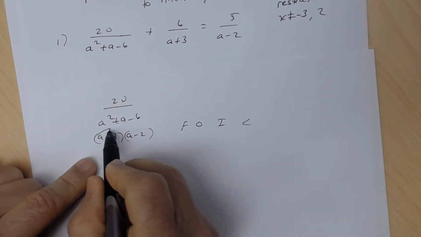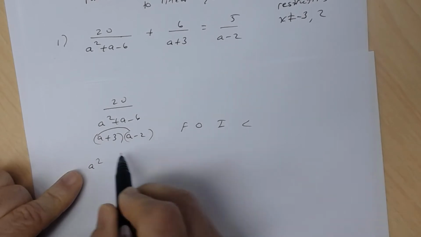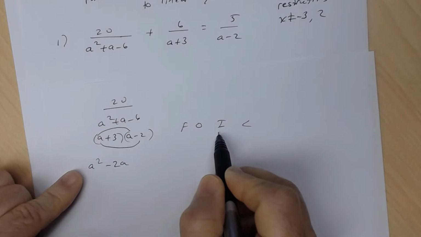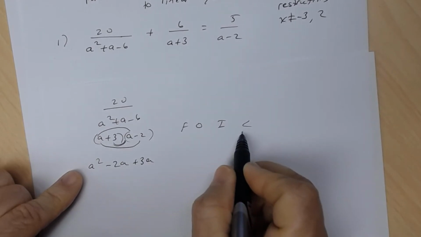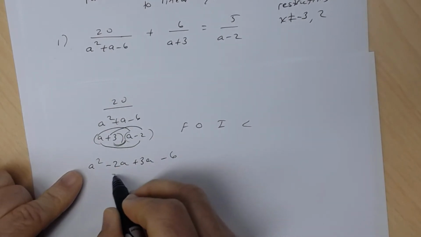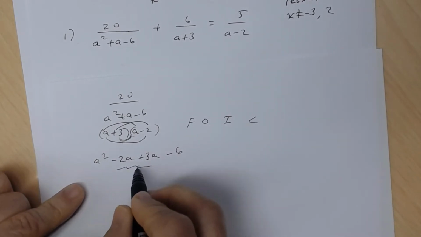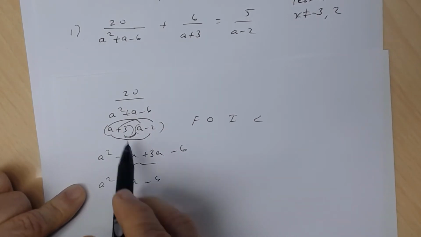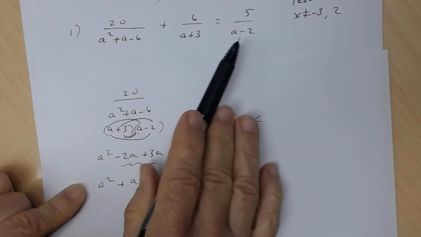Now let's check it. So remember FOIL, F-O-I-L. The first, a times a is a squared. The outer, a times negative 2 is negative 2a. The inner, 3 times a is 3a. And the last, 3 times negative 2 is negative 6. When I combine like terms, negative 2a plus 3a is just a. So I get a squared plus a minus 6, which is what I wanted. So the factors here are these factors.